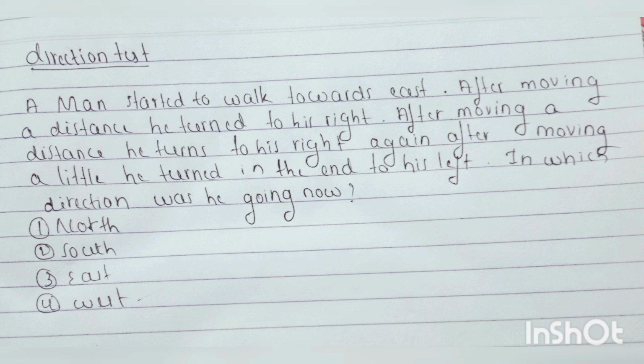In the question, what they are saying is: a man is walking towards east. After moving a certain distance, he turned to his right, and again after moving a distance, he turns to his right once more. Then, after moving a little, he turns left at last. So in which direction was he going now? At last, what is the direction they are asking? Pause the video and understand the question once again, as it plays a very important role.